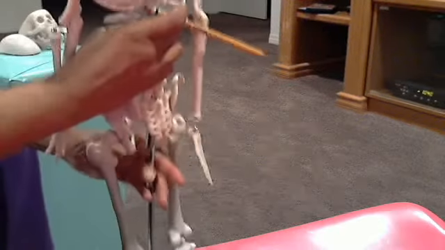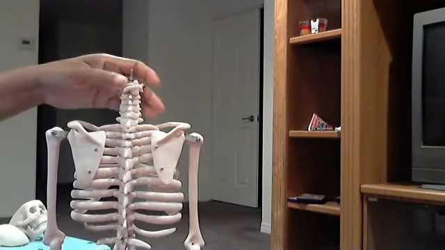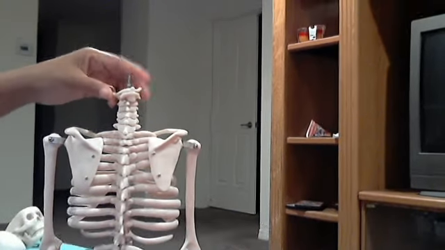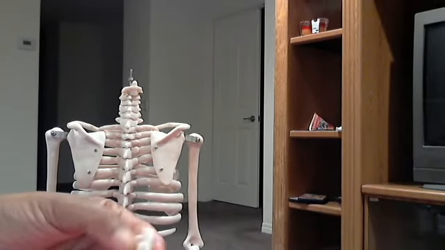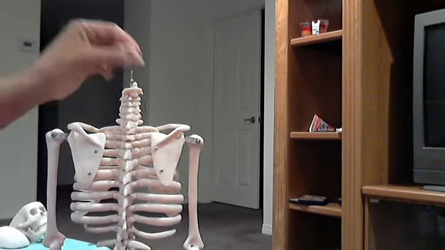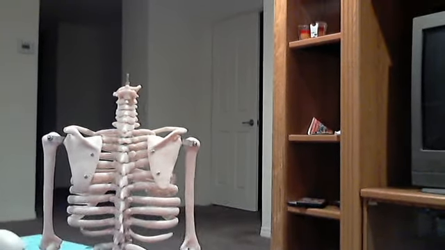The first part of the vertebrae is the cervical, and that's C1 through C7. So how many is there for the cervical? Cervical has 7, and the first one is the atlas. This is the atlas, and the atlas has these little articulation areas that will articulate with the back of the head, which is the occipital condyles.